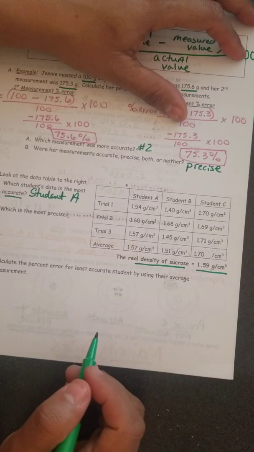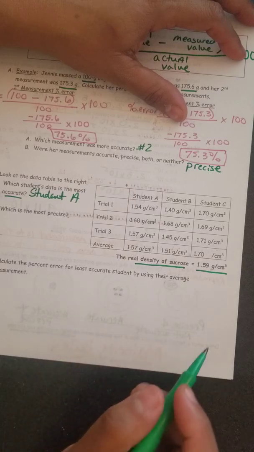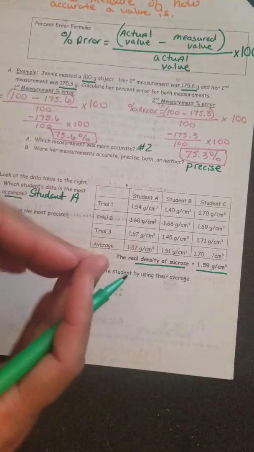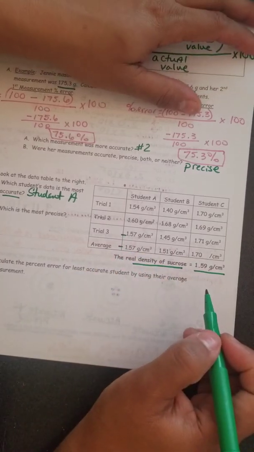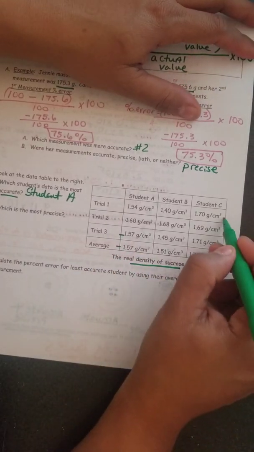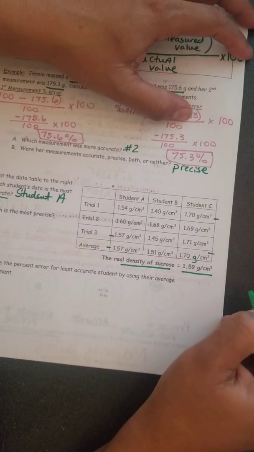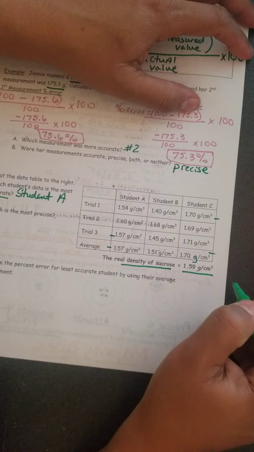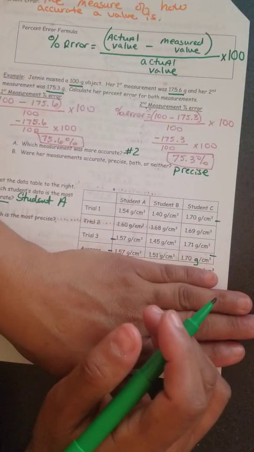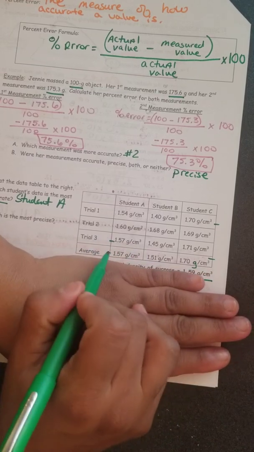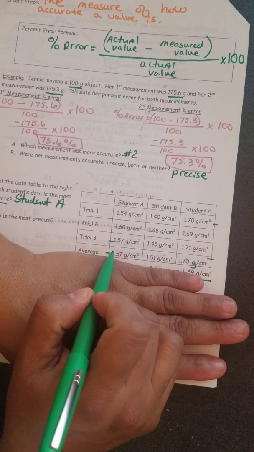Which one is the most precise? Meaning that they were able to get the values the same every single time or closer to each other. Look at this one. This number and this number are the same, but this number and this number is the same. Oops, grams was missing. Now let's go ahead and look over here. 1.57. I'm not even caring right now about the true value. I'm just looking at those numbers, on precision. Has nothing to do with accuracy.